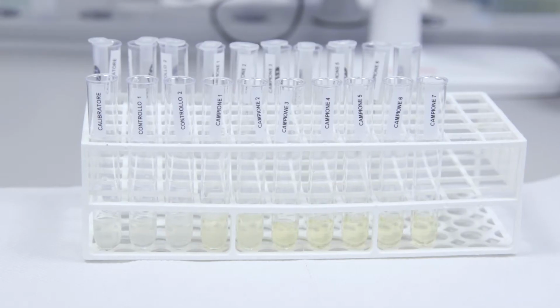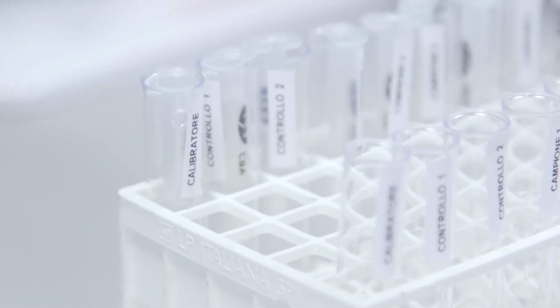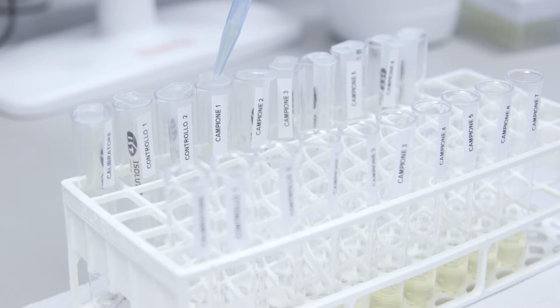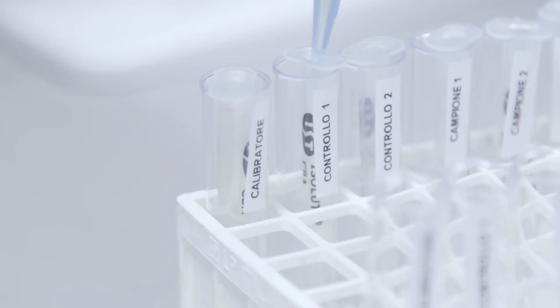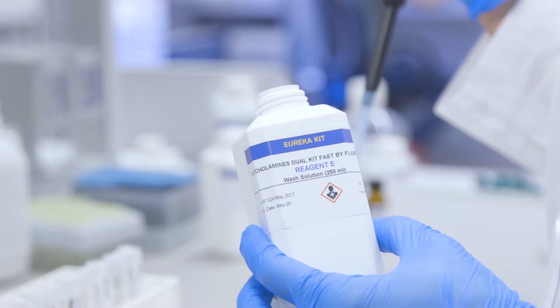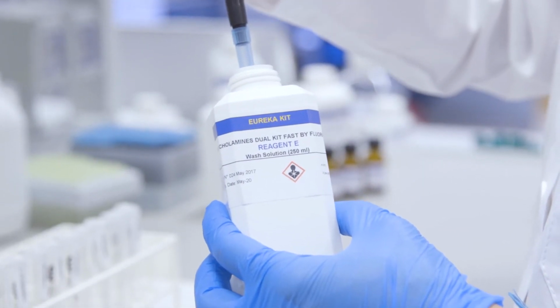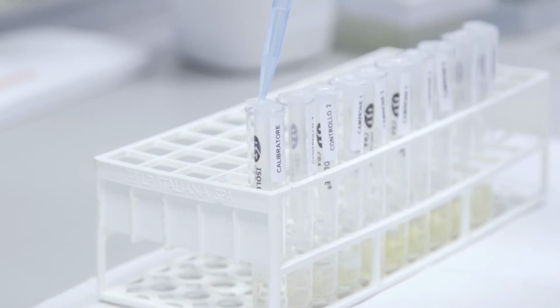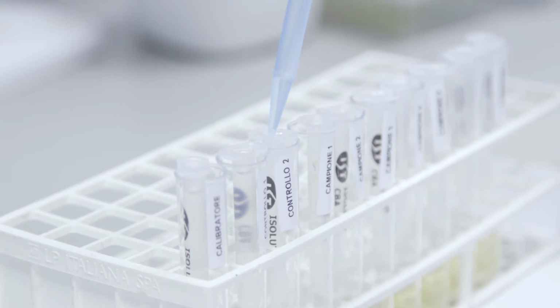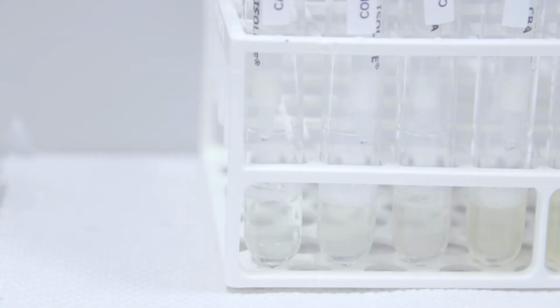Now we add to the already conditioned SPE column 1 milliliter of calibrator, sample and control prepared in the previous step. Let it slowly percolate to the flow of approximately 1 milliliter per minute. At this point, we wash the column by adding 1 milliliter of reagent E washing solution and repeat this operation twice. We conclude by drying the resin with a light flow of air. These two washes allow us to eliminate all interfering substances.